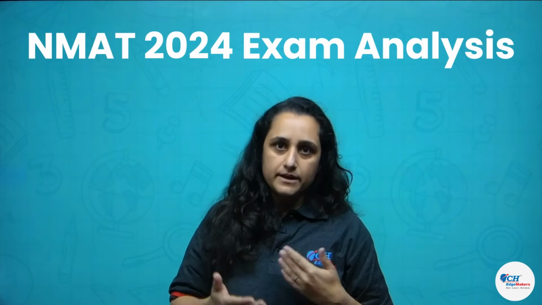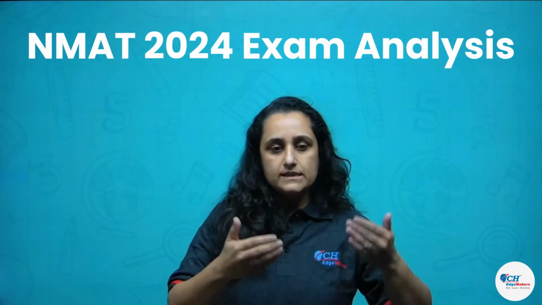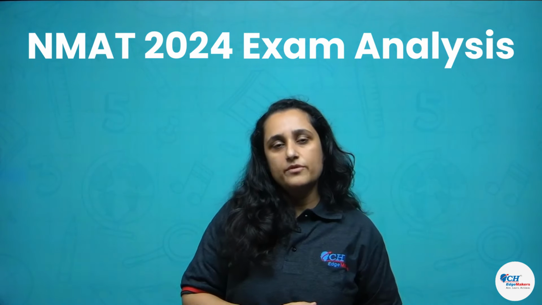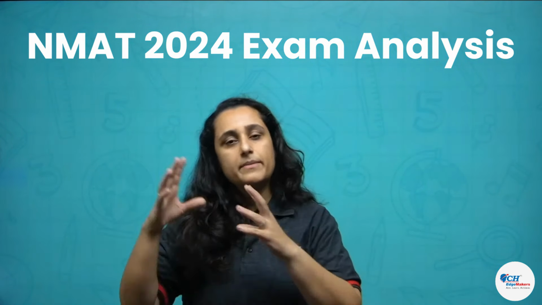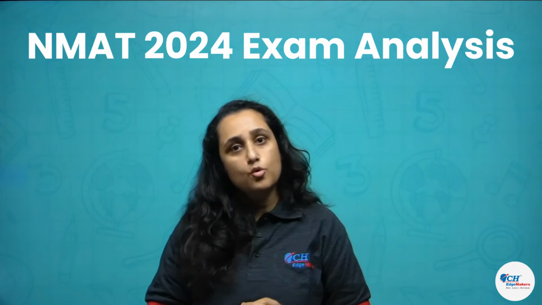Then there were a few more questions which had input-output type of questions, which are typical for NMAT, where you are given certain inputs and told that these are step 1, step 2, step 3 outputs of this, and then based on that you have to decide, if there is some other input, what would have been the output. So those 2 types of sets were there in the logical reasoning section.